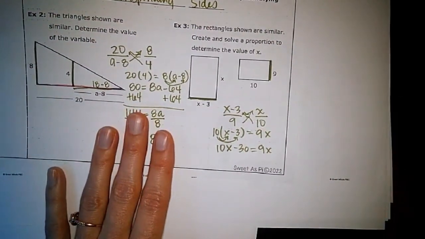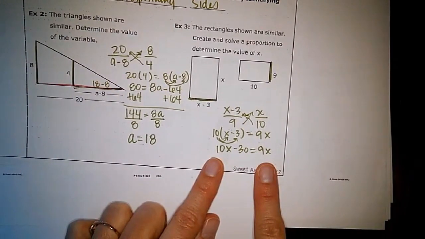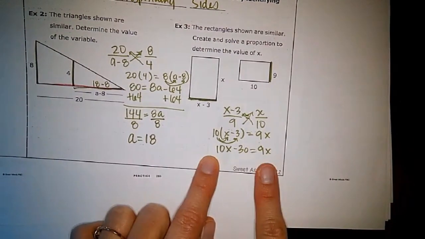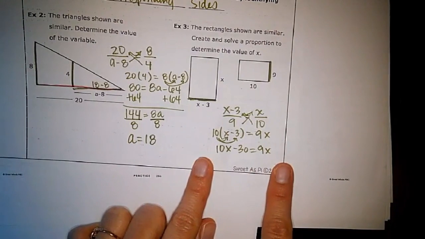We have variables on both sides, right? Okay, are variables supposed to be on both sides? They're supposed to just be on one side. So, which one do you want to move? You want to move the one that has the most attached to it. So, if you have a lot on this side and just a little on this side, take that 10x and move it over to the 9x. That way they can be friends. So, how would we move 10x?